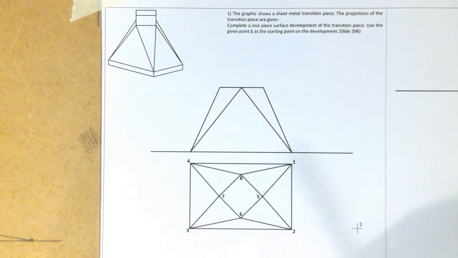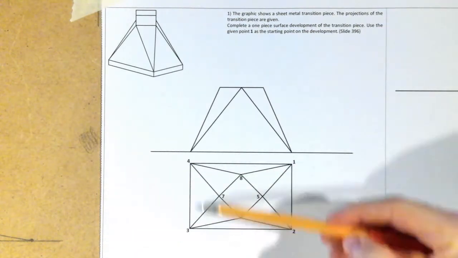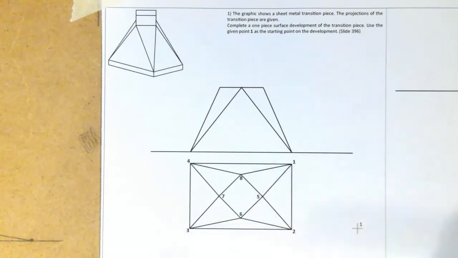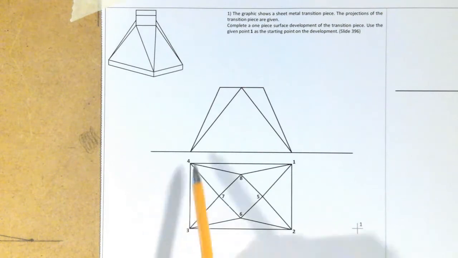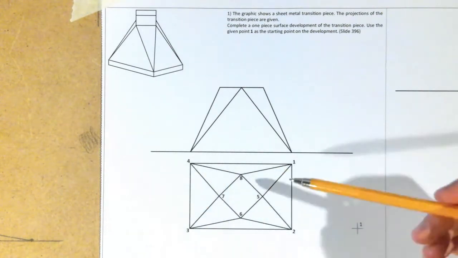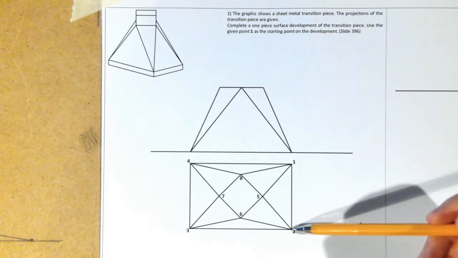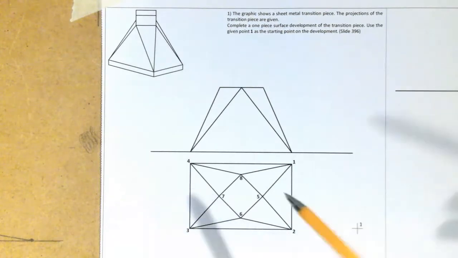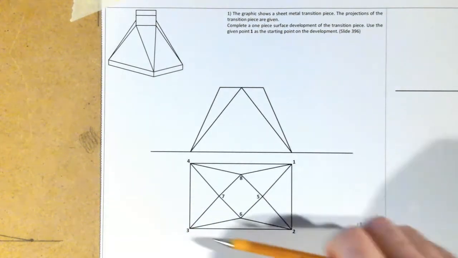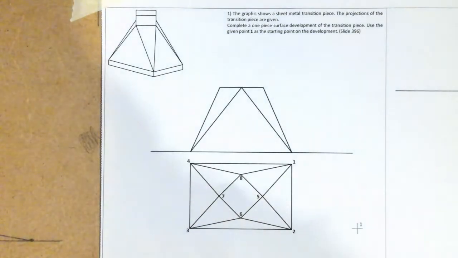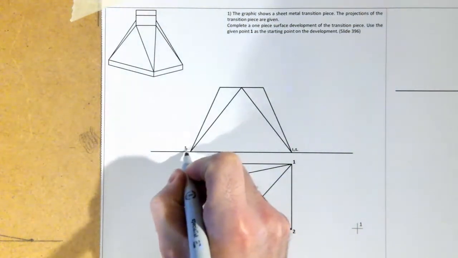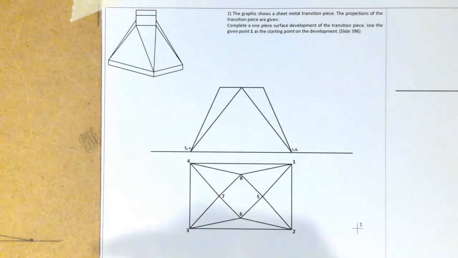Looking at how many lines we actually have, let's take the bottom part of it first. If you imagine where the base was, we know we have no base there, but we have 4 edges on the bottom: 1 to 2, 2 to 3, 3 to 4, and 4 back to 1. Every one of them is a true length. The reason I know is because if you take 1, 2, 3 and 4 and label them, 1 and 2 would be in this position here, and 3 and 4 would be in this position here. Every one of them is on the ground.